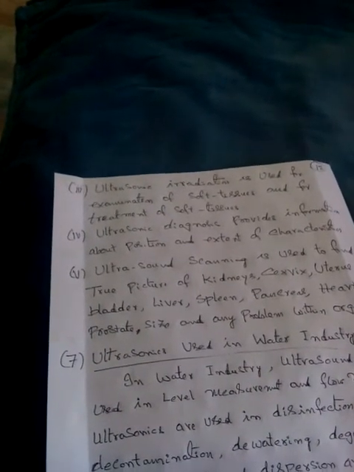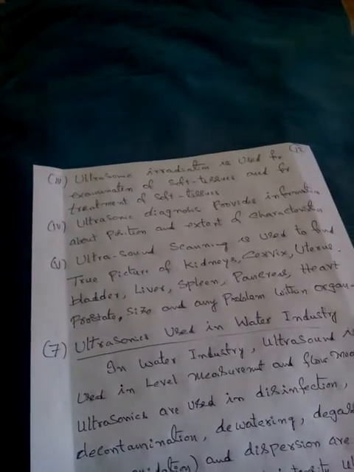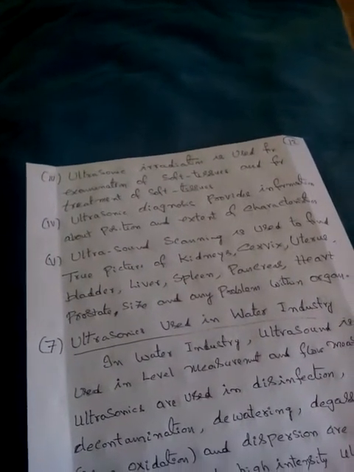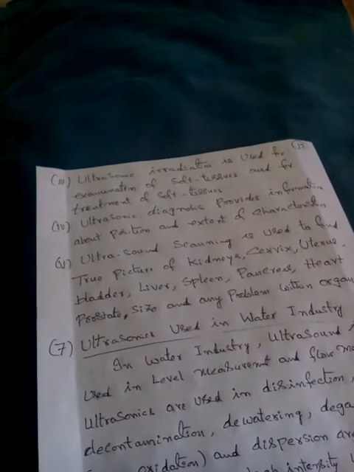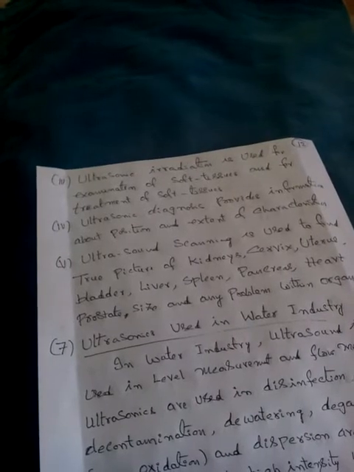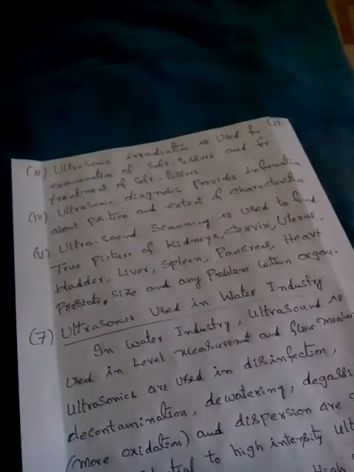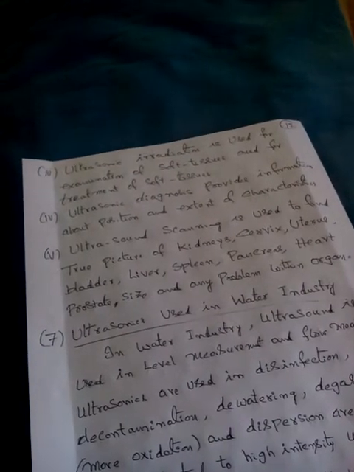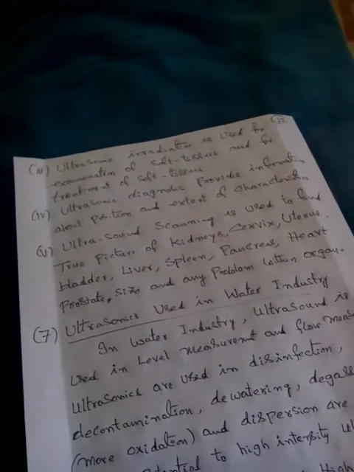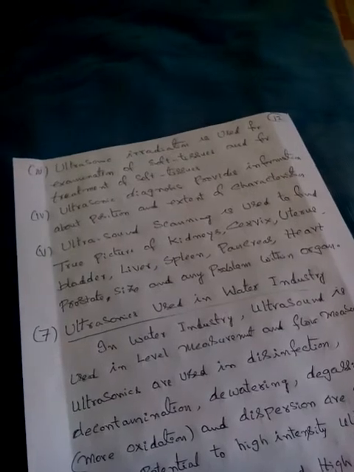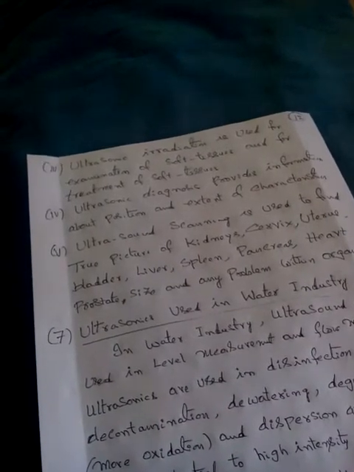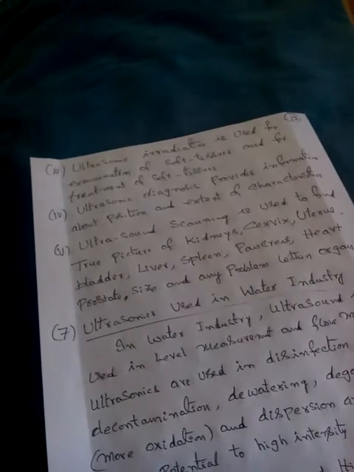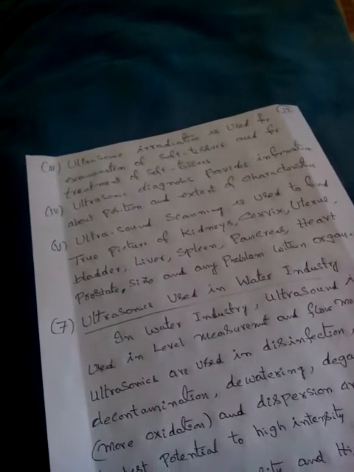Number 7, ultrasonics used in the water industry. This is also very important, because in the water industry ultrasound is used in level measurement, where the water level is measured, and also flow measurement. Ultrasonics are also used in disinfection, to kill bacterial infection.